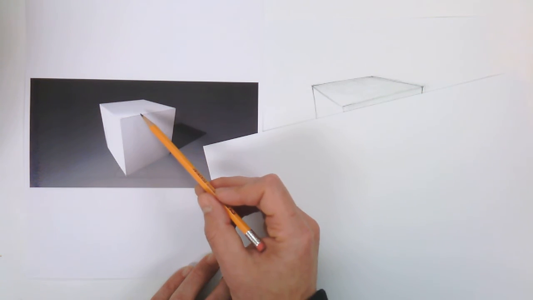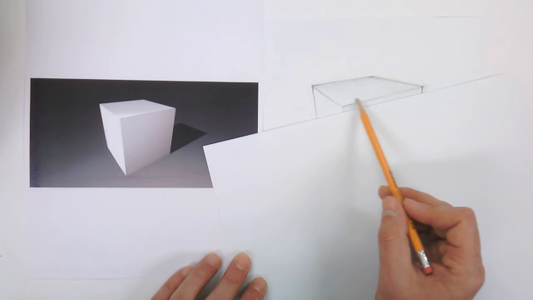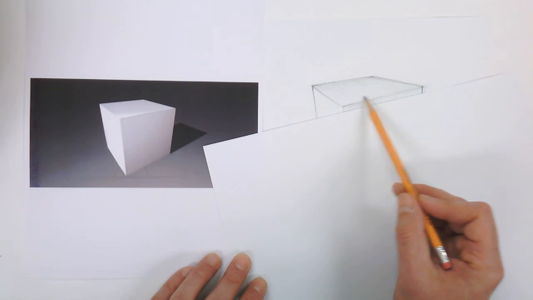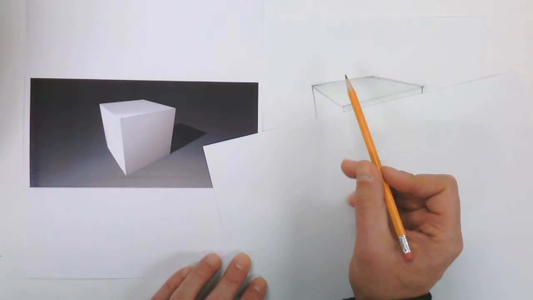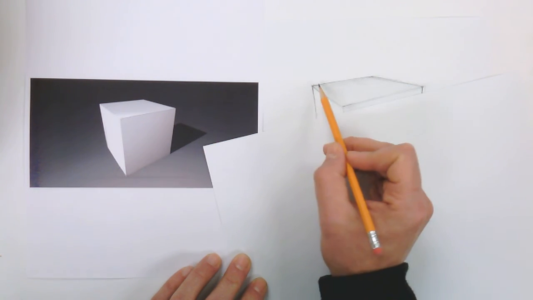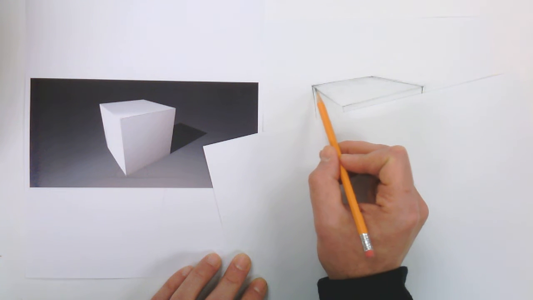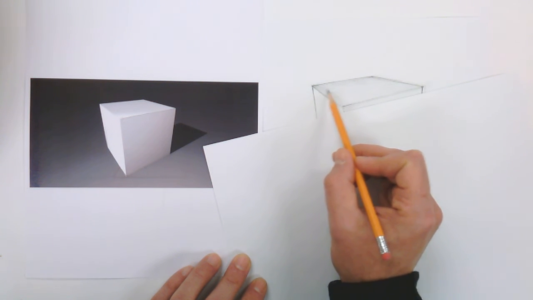Okay, now this corner it got pretty light, so if you notice I'm just leaving it almost white here. And I'm going to go ahead and just push this edge. And you can see right here along this edge it's pretty crisp. So make sure that your shading is uniform right along the edge.